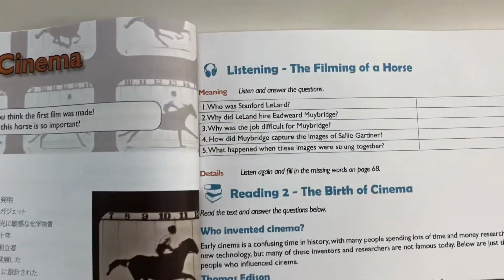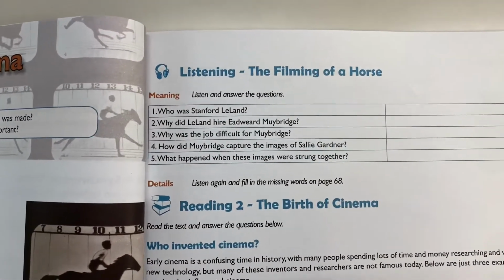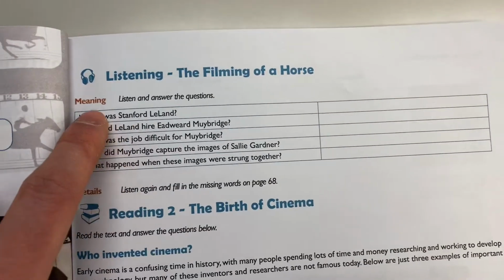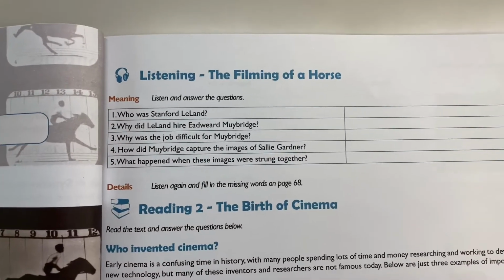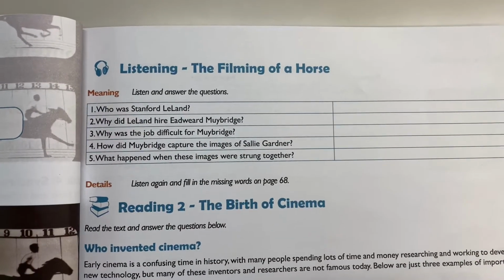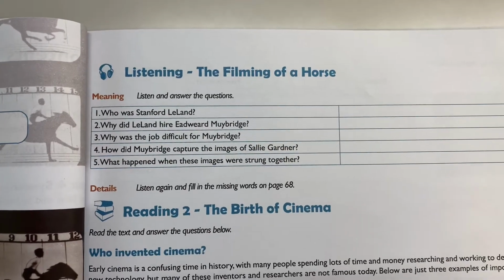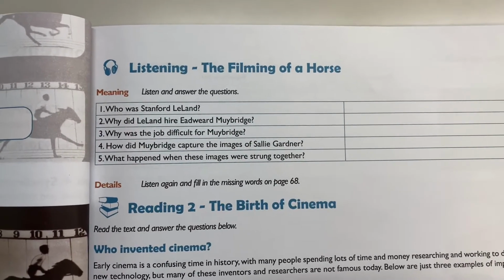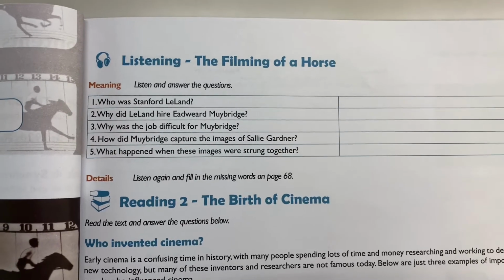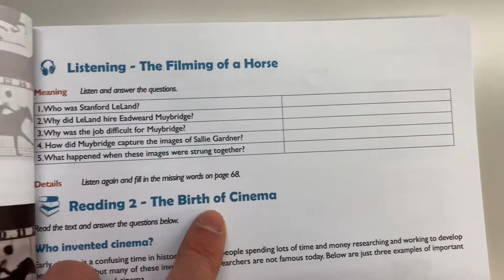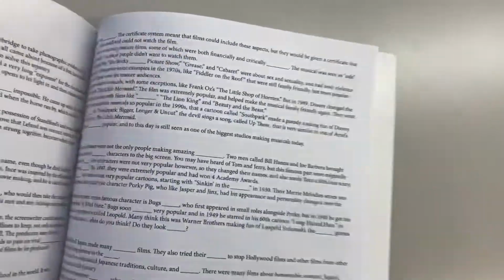Over on the next page, we have a listening activity. I would recommend the students read through the questions first before they answer them. You can find the listening activities either online or on the YouTube channel. If you'd like to, you can also go to the back, to page 68 for the script.